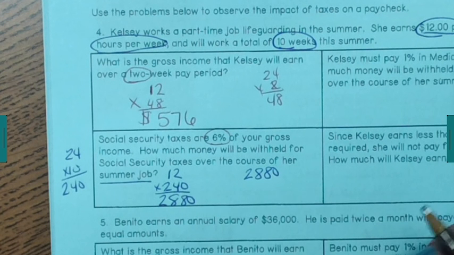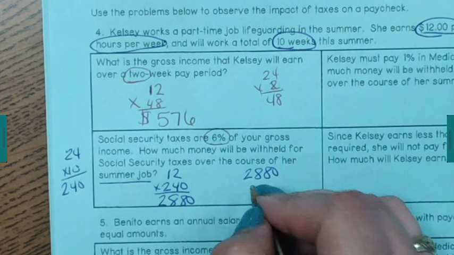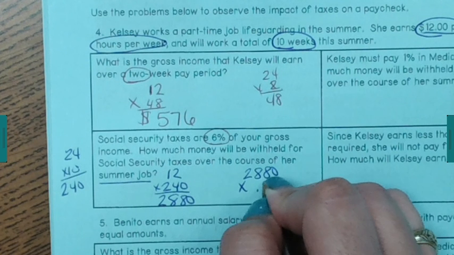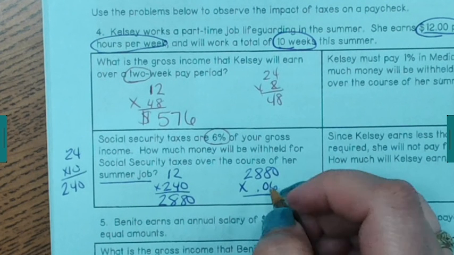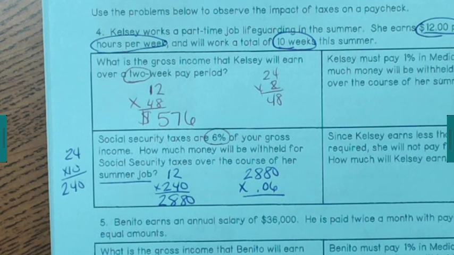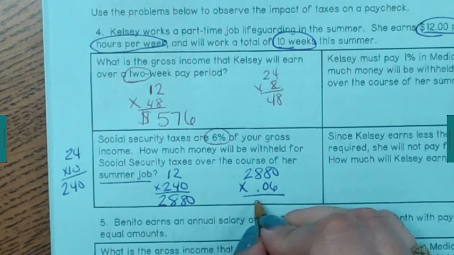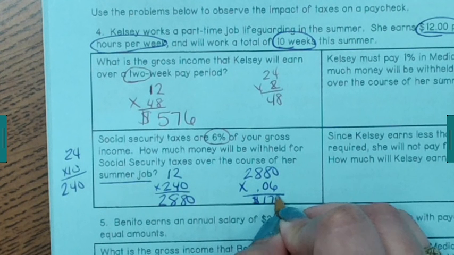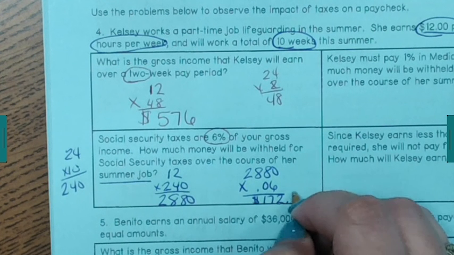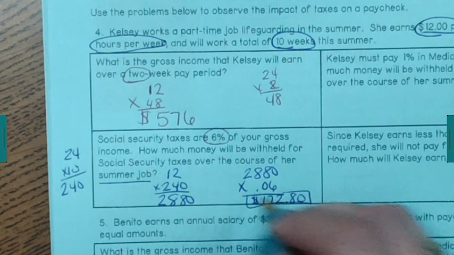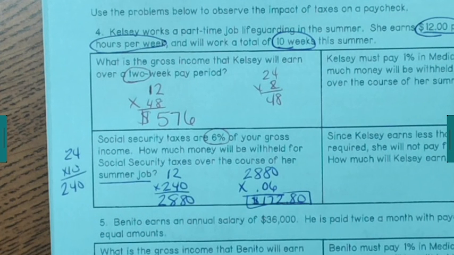Okay, that's my gross pay. Now, Social Security is 6%, so what do I multiply by? 0.06. Yeah, 0.06. And how much is taken out? I got 172. 172 point... Oh yeah, 0.80. I forgot to say that. Yeah, 172.80. Okay. So $172.80. That's how much is being taken out for taxes.